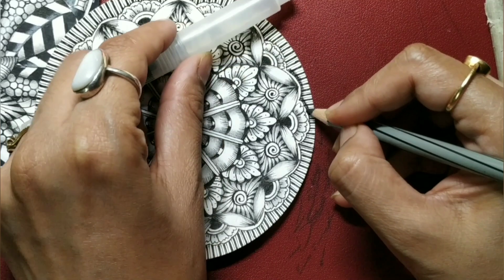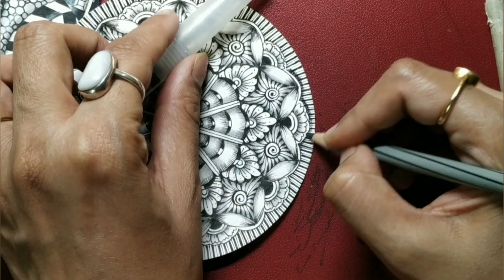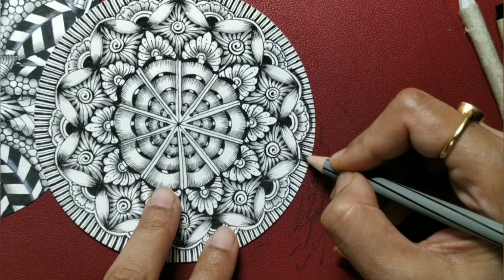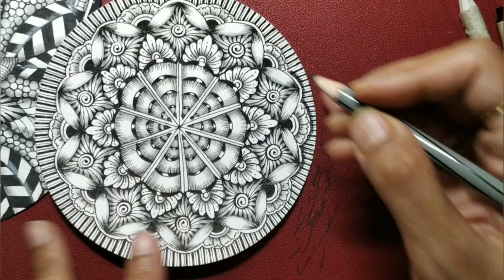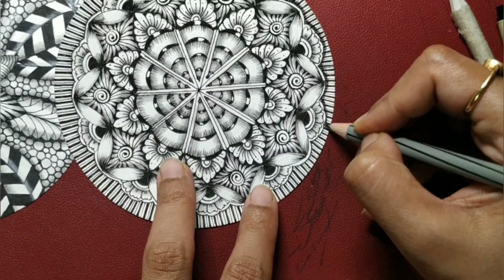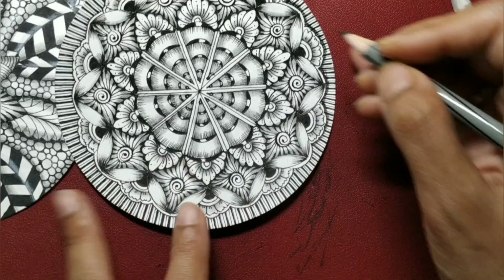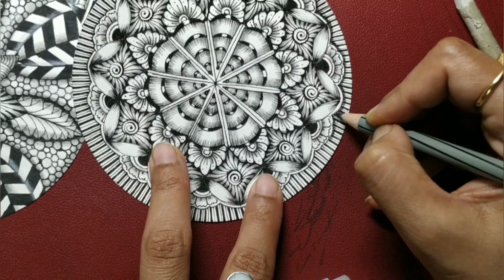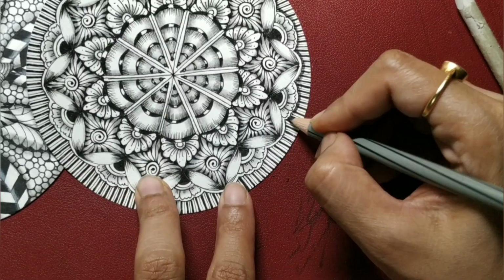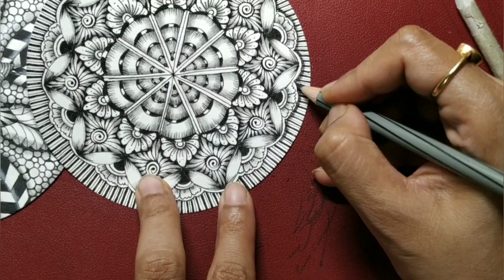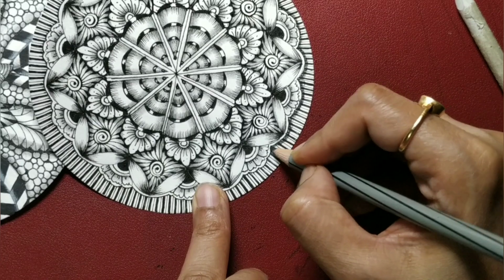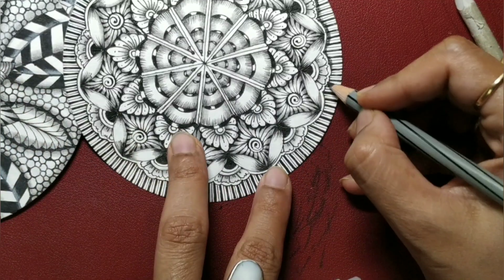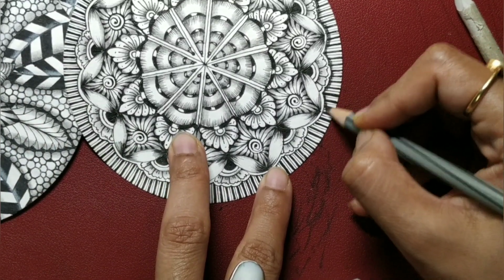Because I want it dark so that my tangle portion starts to float over the background. You can do that with your pencil also, but you'll have to press it pretty hard so that you get that effect which you will get with this gray watercolor pencil. Just add it at the edges, repeat the aura.